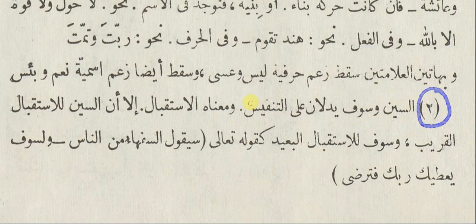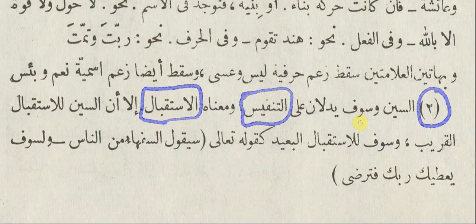يدلان على التنفيس. This تنفيس, you won't hear it that much. You will see it in grammar books. It means الاستقبال, meaning the future. It turns the present tense into the future. It makes it specific for the future. So if you attach السين, الس, to a present tense verb, or you put a سوف before it, that verb means it will happen in the future. So that's the job of this seen or الس here and سوف.